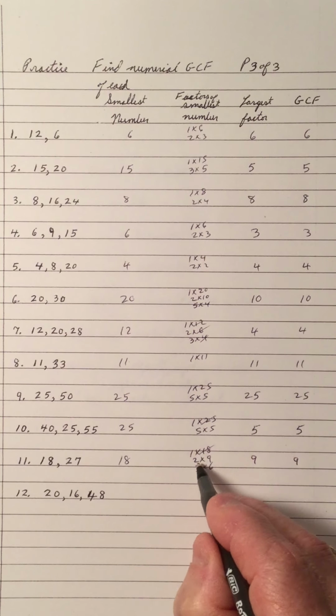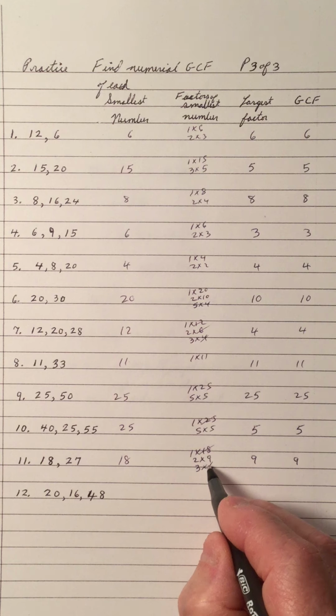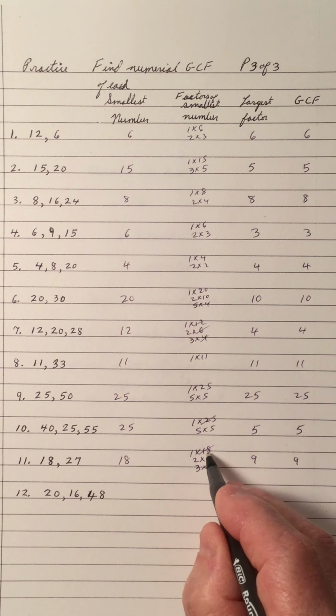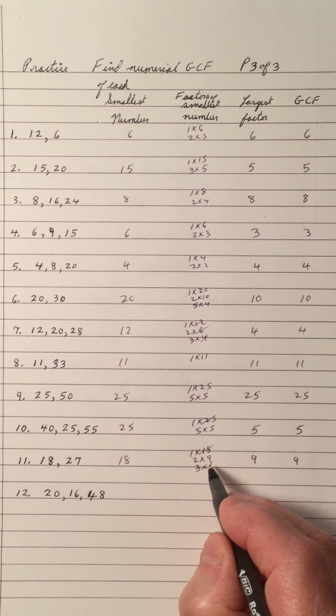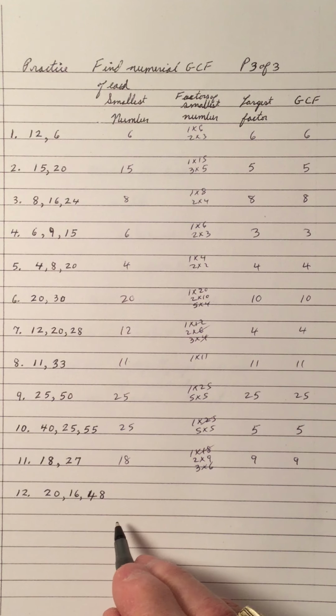So notice when I write down all the factors, I start to go down from top to bottom in order, until I find the GCF. And if there's no GCF, then 1 is always a factor of every number.